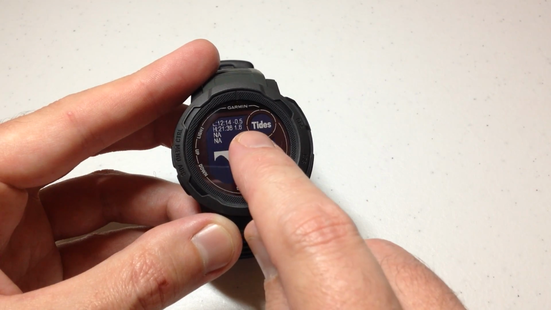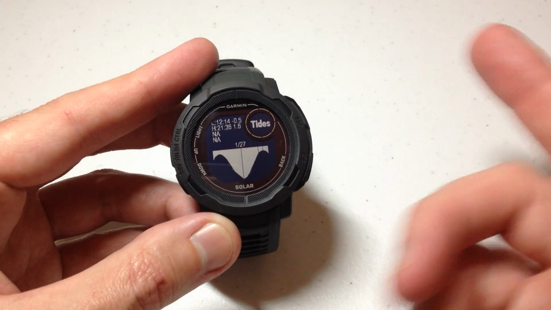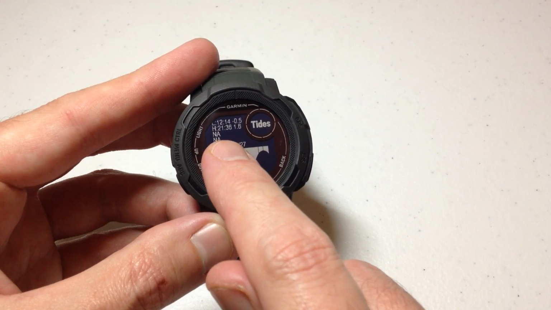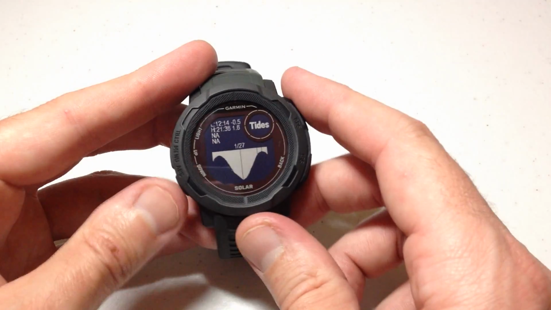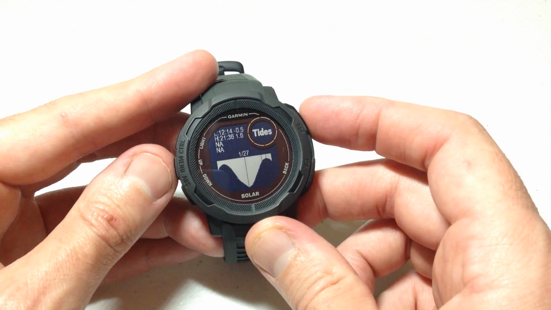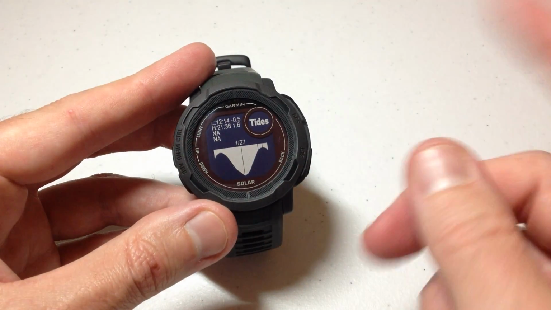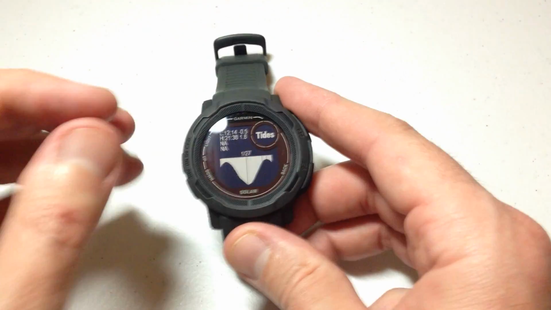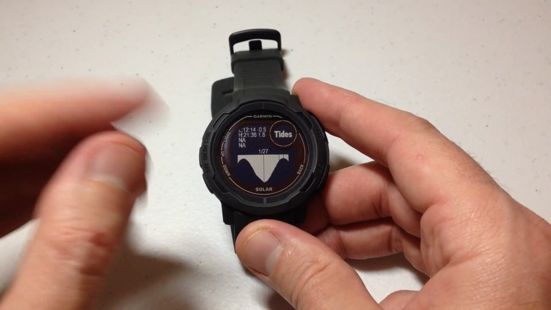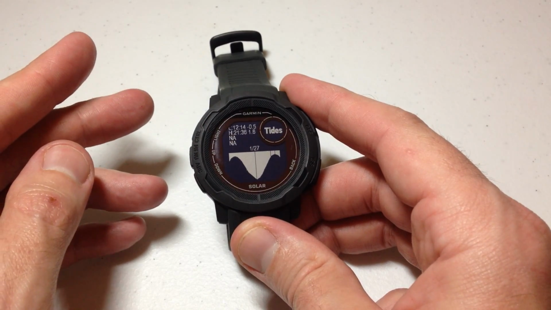12:14 a.m. is going to be the next occurrence of low tide. High tide looks like it's at 11 something, and then the ones after that are not available. Again, I have no options as far as changing the dates, going forward or going back, and looking at tide information. So to answer your question, Alexandre, yes, there are some ways to pull in tide information.